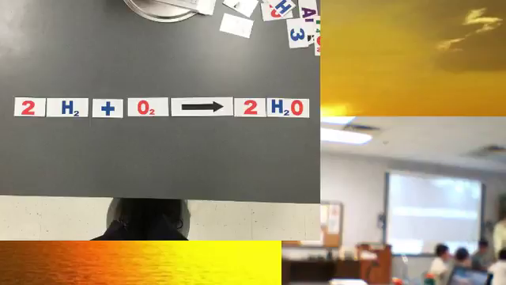How many oxygens do you have here? How many do you have here? 3. So you're going to have to change this. Well, if you put 2, you have 4. Are you going to be able to change that to a 4? Probably not. I would do a 6. I mean a 3. Try it and see what happens.